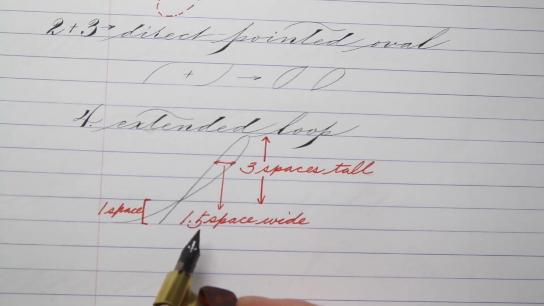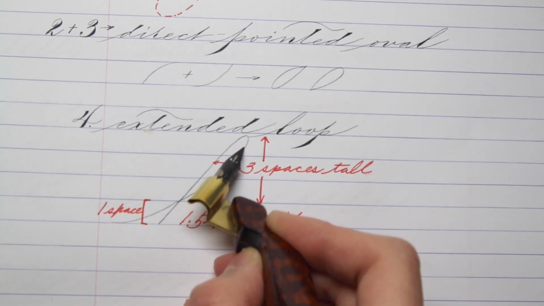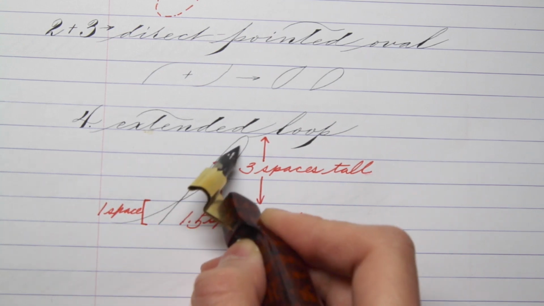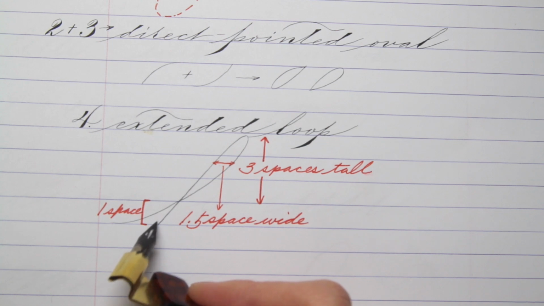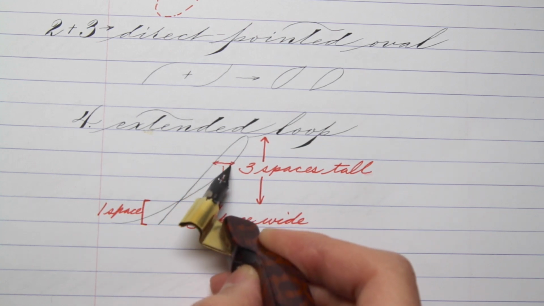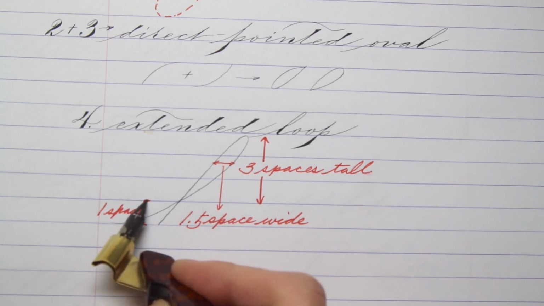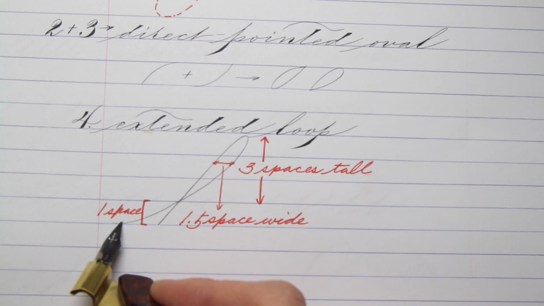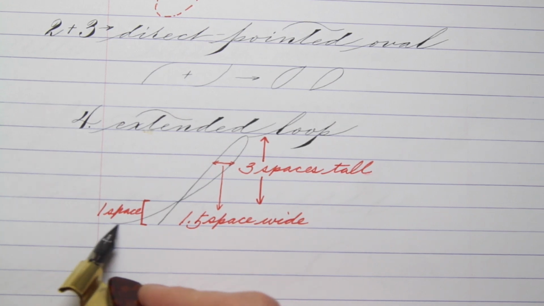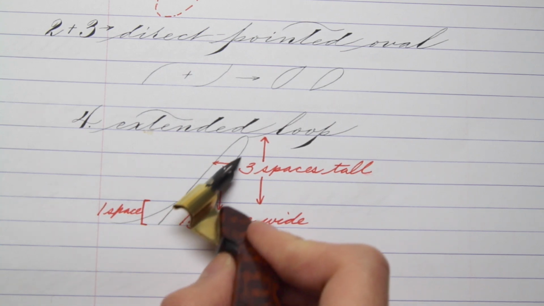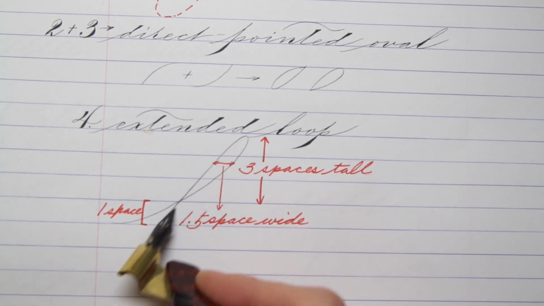Number 4 is the extended loop. 4 spaces tall with the entrance. This is all one stroke down. This stroke here is completely straight and on your 52-degree slant. The widest part of the loop should be around 1.5 spaces if we consider this portion one space. So unlike shaded script, I know many of you are coming from shaded script, we go like this, lift the pen, push the hairline up, shade down. This is one continuous movement.